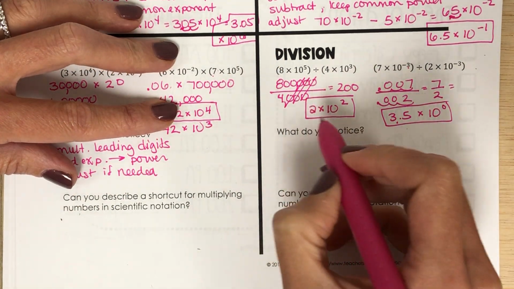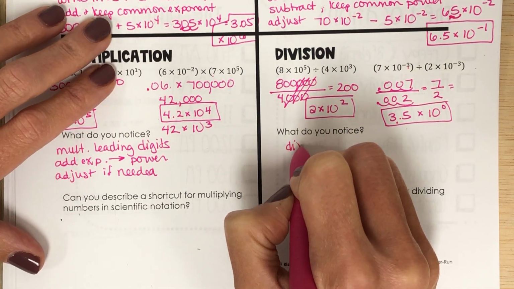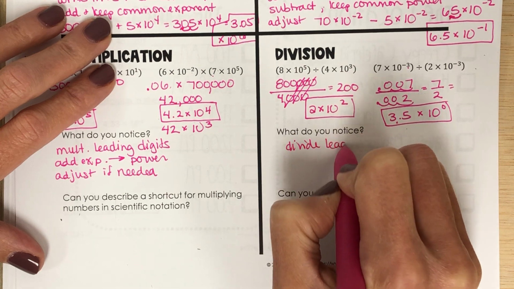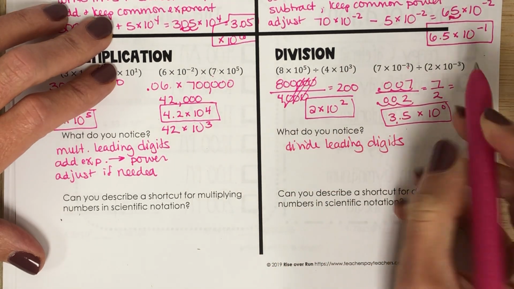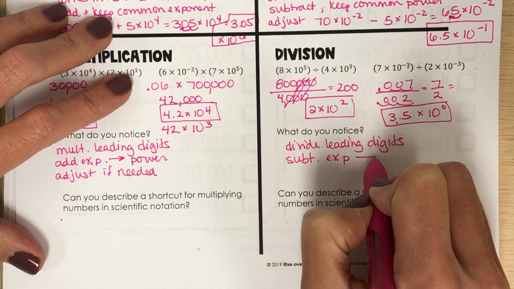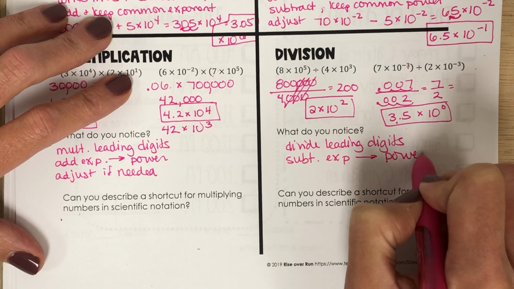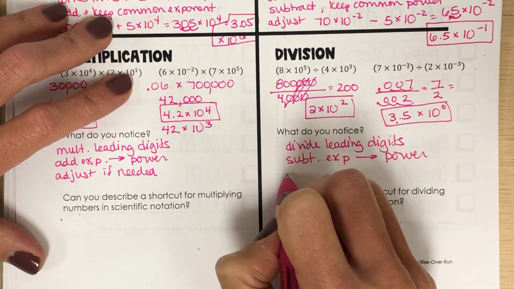So our shortcut, well, we're going to do the same thing that we did with multiplication. We're just going to divide our leading digits. And then we're going to subtract our exponents, and that's going to determine what power we have. We didn't have to adjust in this case, but we might have to.